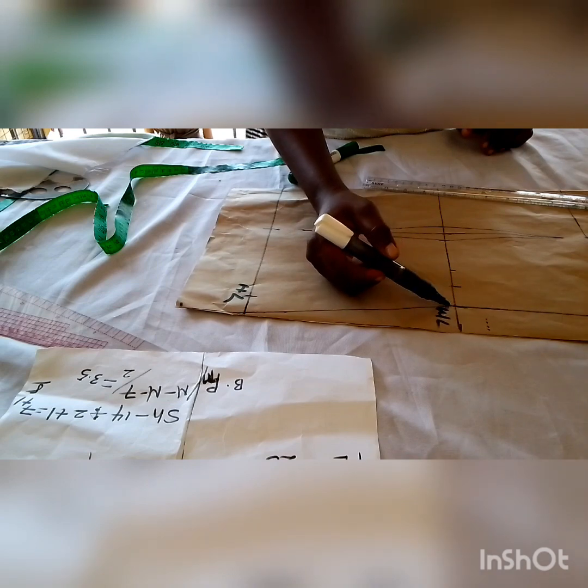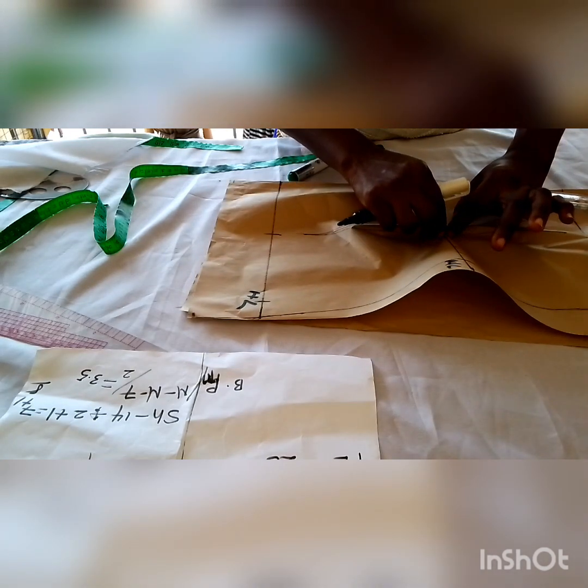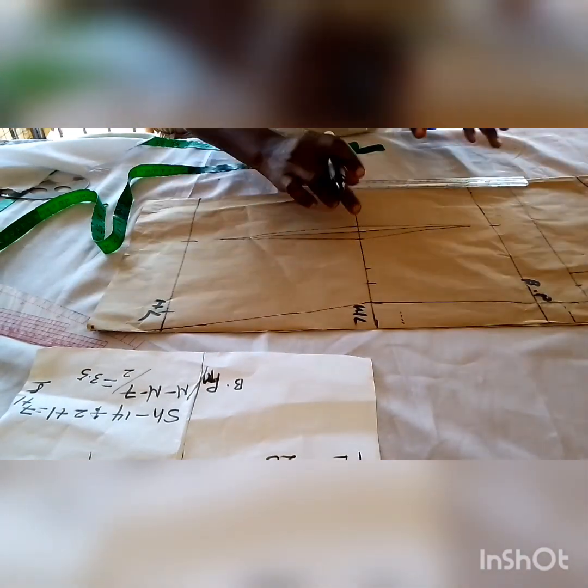So that 1 inch we marked on the waist now, half on both sides, that's what we are going to sew, and that is the excess of the extra 1 inch allowance we added on the waistline.